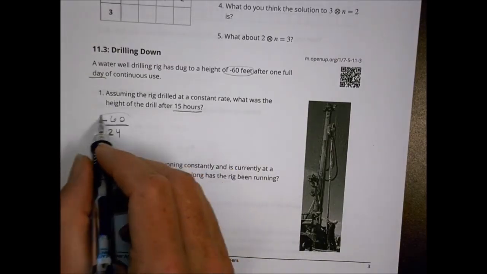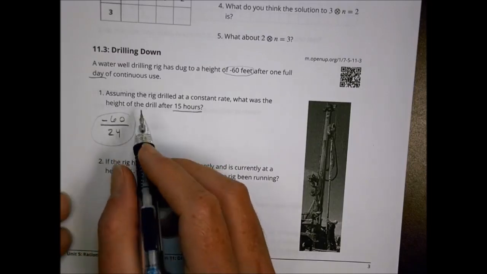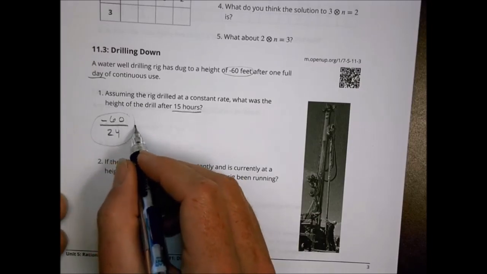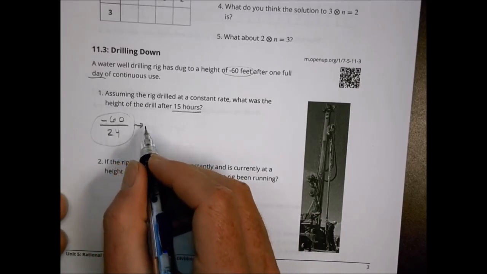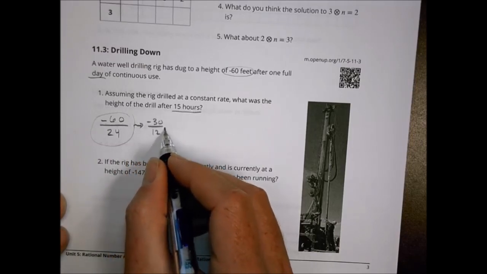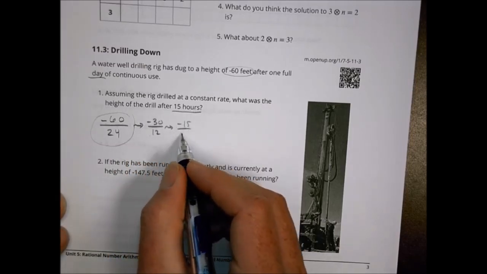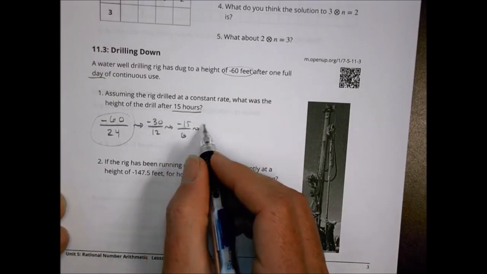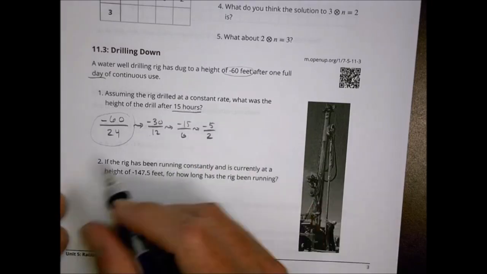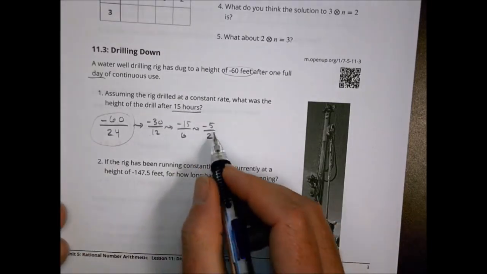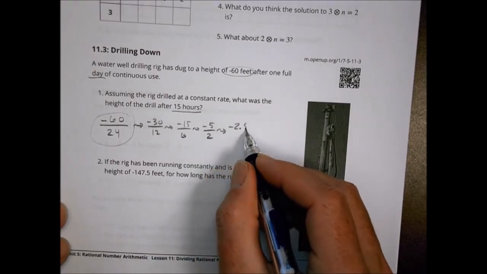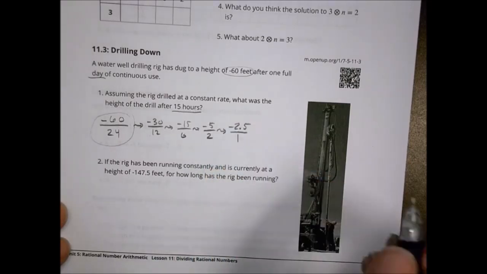I can reduce this rate down first of all if I wanted to, just because it's a bigger number. I may not want to play with a big number there. We can cut this in half. This becomes -30 over 12. I can keep cutting it in half to have -15 over 6. I can keep reducing because 3 goes in here 5 times, and 3 goes in here 2 times. We have -5 over 2, and maybe I want to stop there, or I want to go down and say, well, how much is it in 1 hour? We're going down -2.5 every 1 hour.